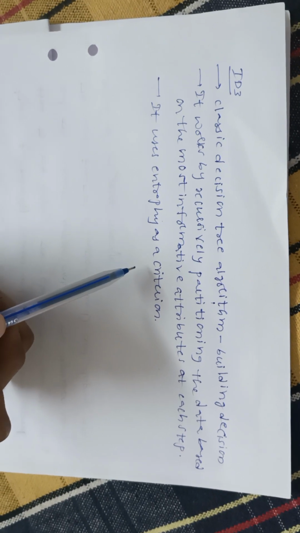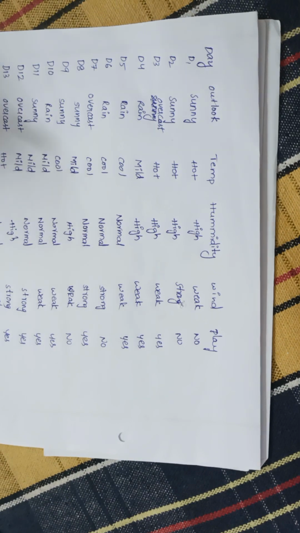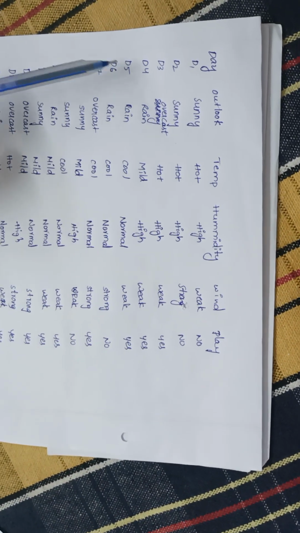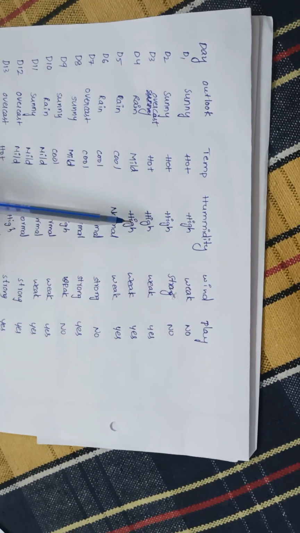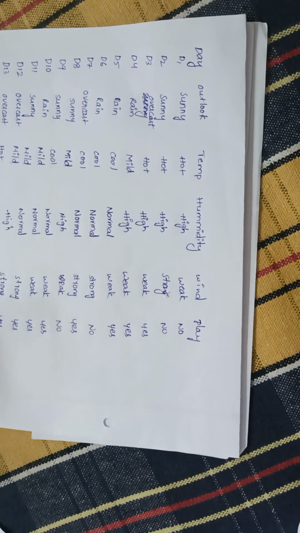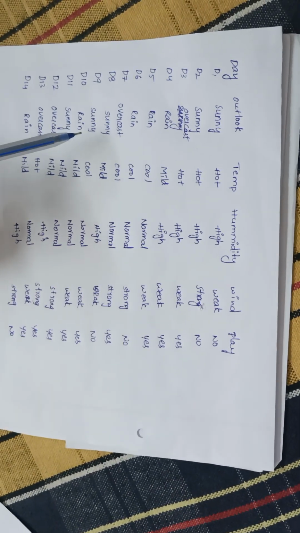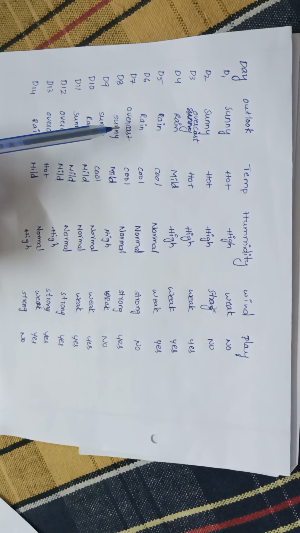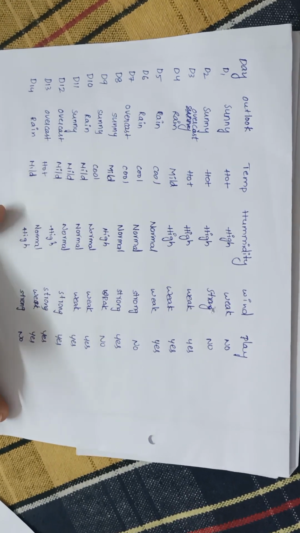To calculate the entropy, let us consider a data set. Now let us consider the following data set which contains the attributes outlook, temperature, humidity, wind and play. We have to determine the entropy of the decision by using these attributes. Now we have to calculate the entropy by using the following steps.